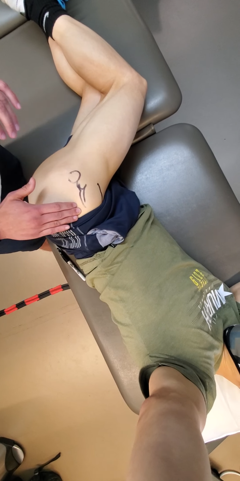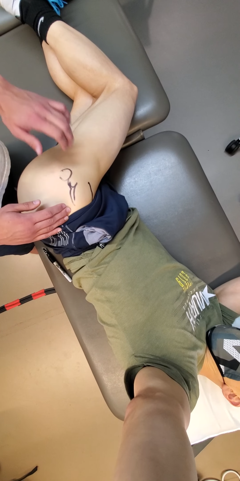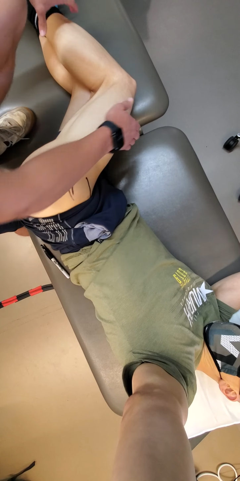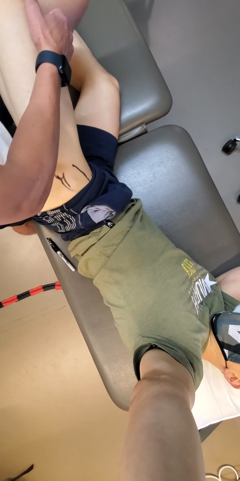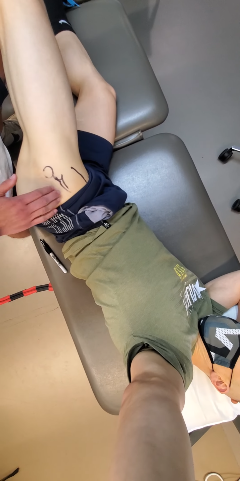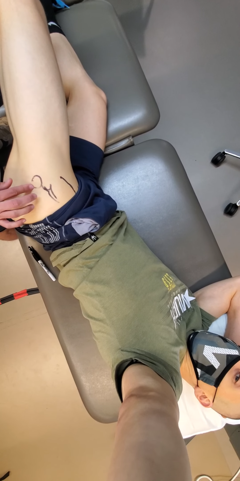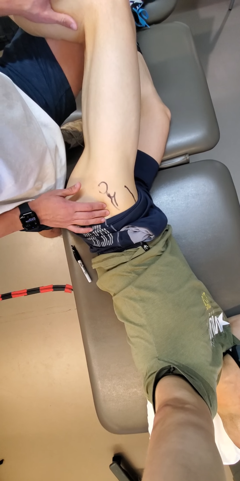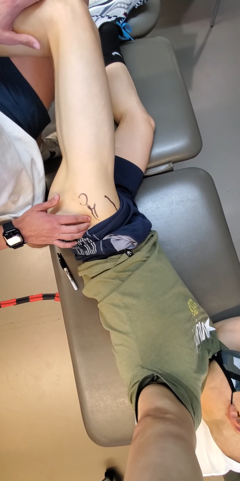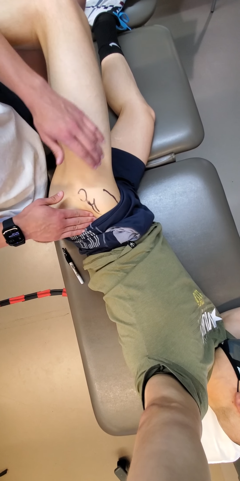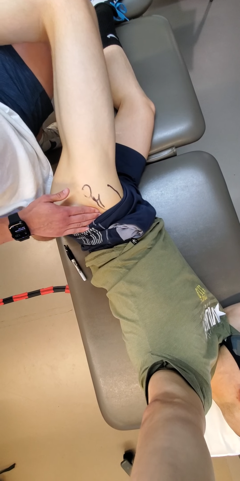Okay, glute minimus, same thing. The difference here is because of the layering, we need to approximate the more superficial tissues, that is to say the glute medius, as we get deeper and push into the glute minimus.